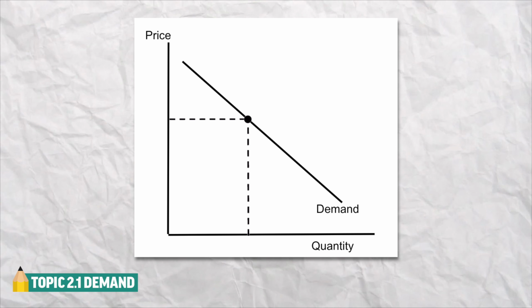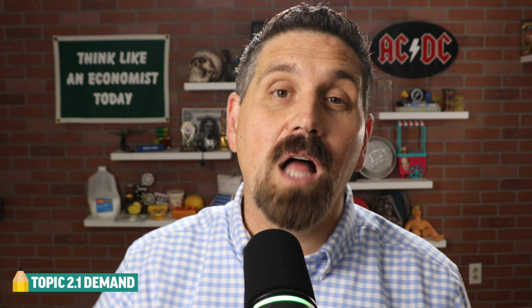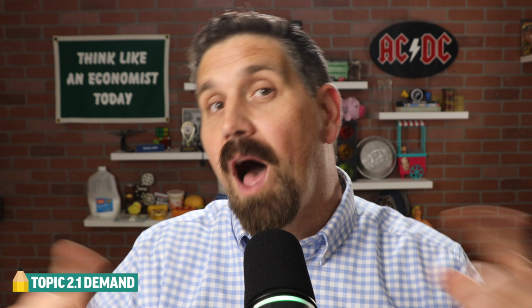Now, this law is shown on a graph with a downward sloping demand curve. If the price falls, more people will be willing and able to buy. If the price goes up, fewer people will be willing and able to buy. So a change in the price of the product moves along the demand curve. But if something else other than the price changes, that could cause the demand curve to shift.